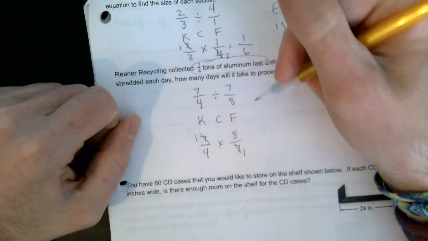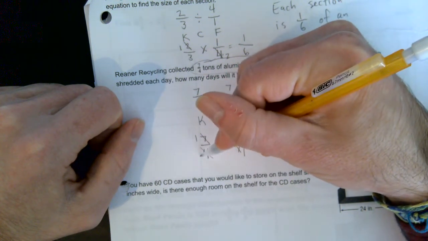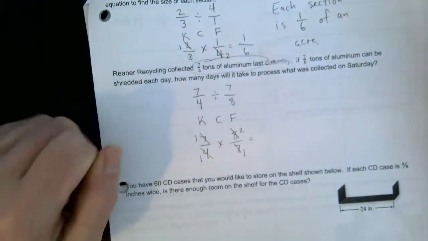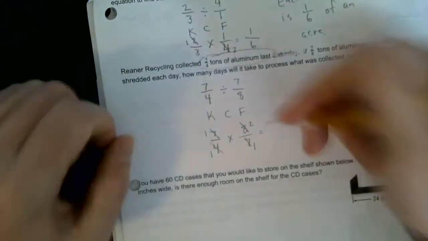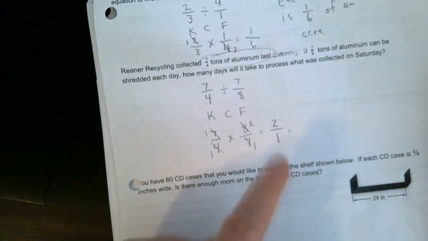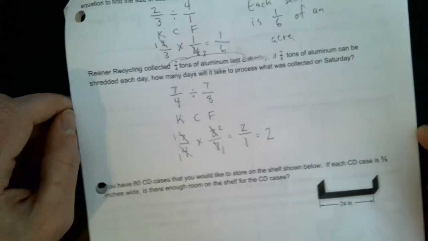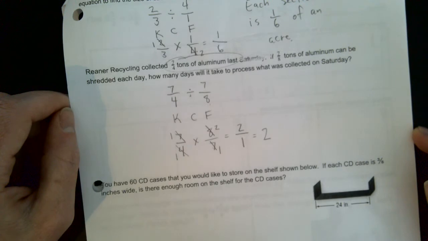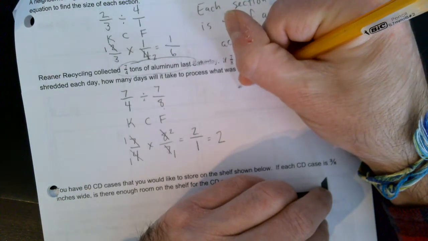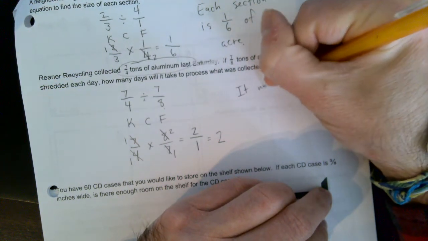4 and 8, we can simplify that, divide them by 4. 4 divided by 4 is 1. 8 divided by 4 is 2. Perfect. Feeling good about this one. 1 times 2 is 2. 1 times 1 is 1. 2 divided by 1 is 2. So it says, how many days will it take to process what was collected? It will take 2 days to process the aluminum.